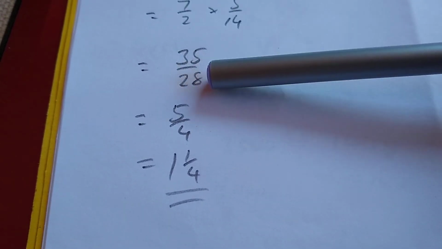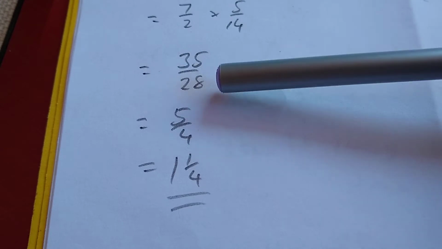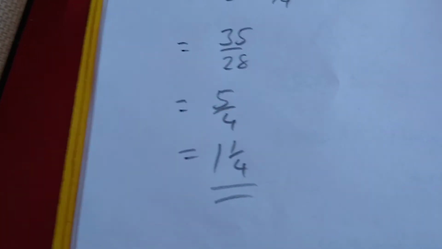Now those numbers are both in the 7 times table, which hopefully you guys have spotted, so we need to divide top and bottom by 7. Which will give us 5/4, or as a mixed number, 1 whole and 1/4.